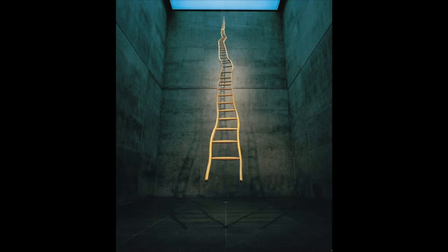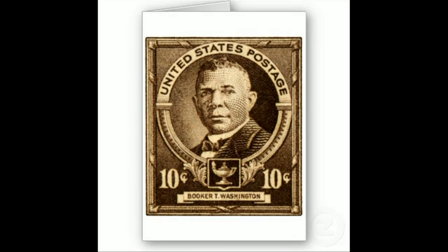So whose work is this? This is Martin Puryear's Ladder for Booker T. Washington, done in 1996. Booker T being, of course, the famous abolitionist. Yeah, so this guy, Booker T. Washington, was born to slavery in 1856, became emancipated, grew up to be a leading figure in the civil rights movements in the South from 1890 to 1915. He's a key historical figure. He was on a postage stamp.